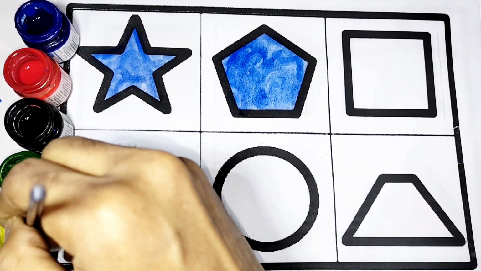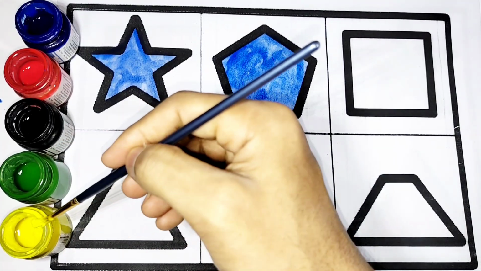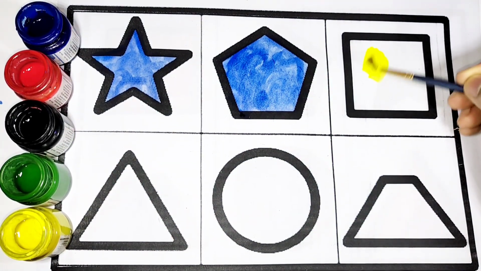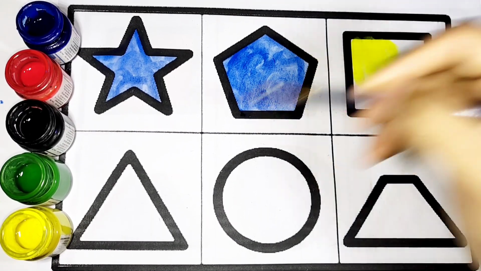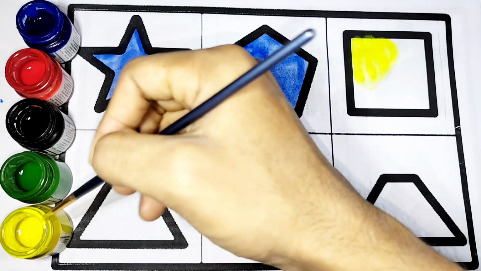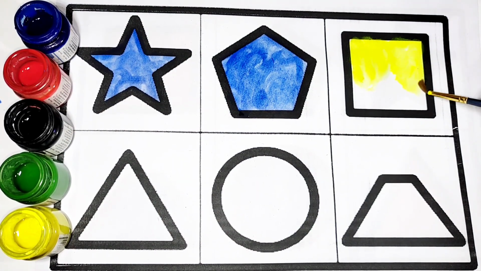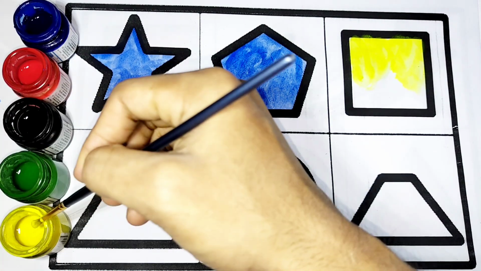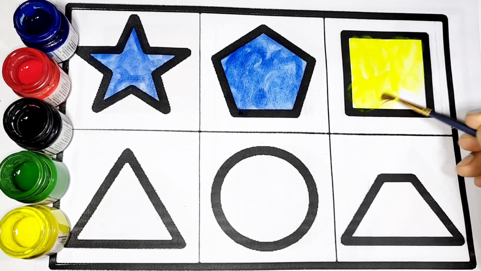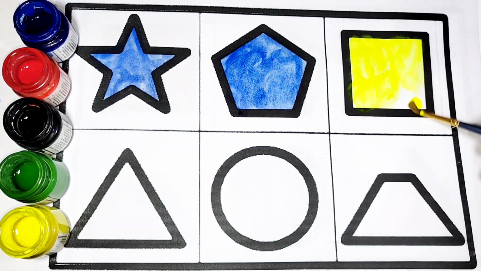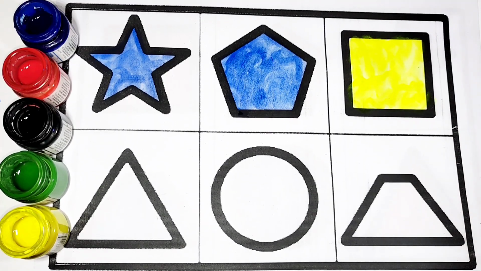Kids, now we are using yellow color. And now we are coloring square. The shape of square.